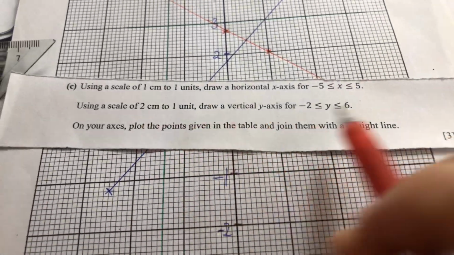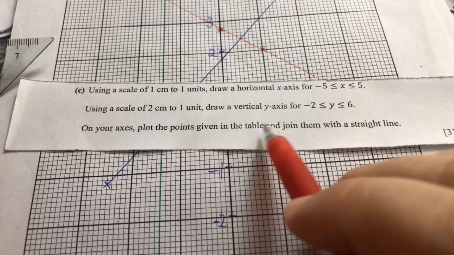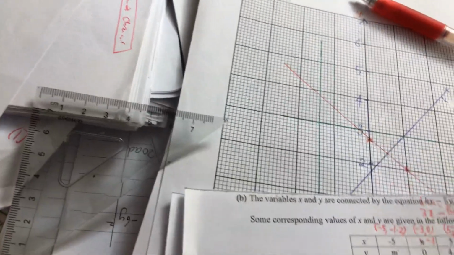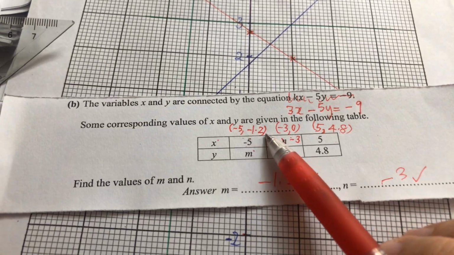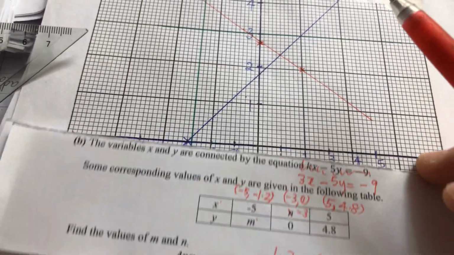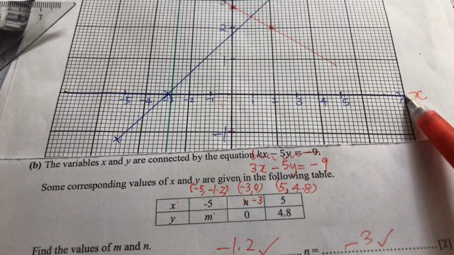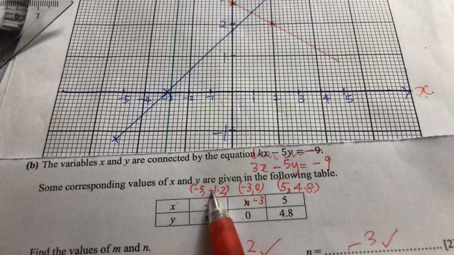Alright, okay, so now that we are clear on what this statement is saying, we can follow the instructions and plot the points given in the table. What table are they talking about? It is the table which we saw just now, this one. Okay, so I made things very simple for you. I wrote it as -5, -1.2. So where is that point? -5 is the x value. So -5 is here. And the y value is -1.2.